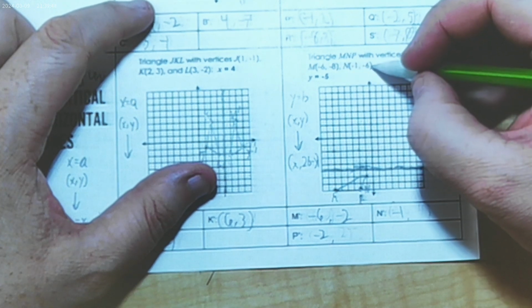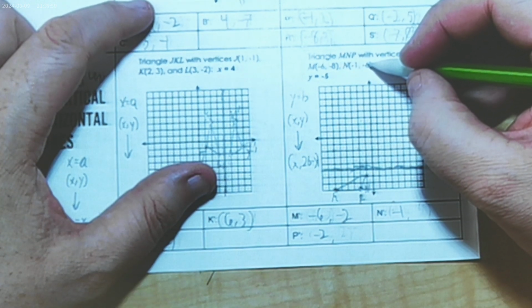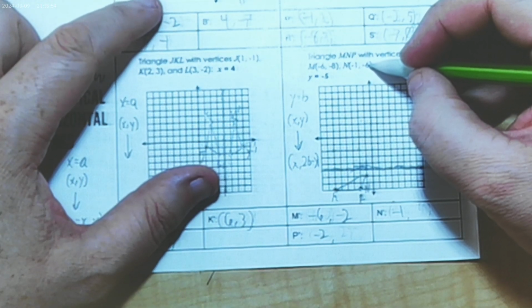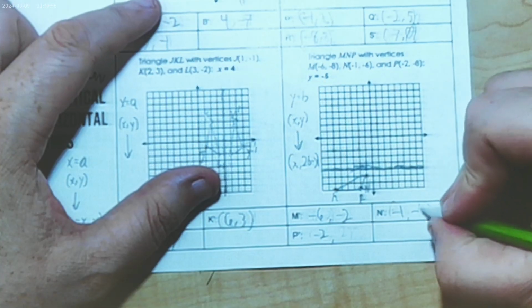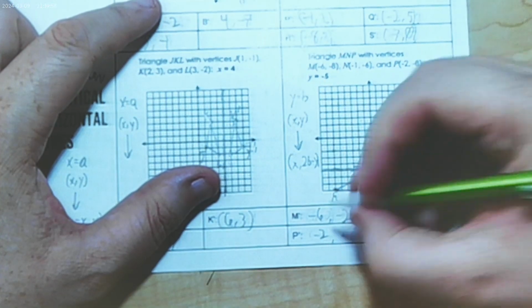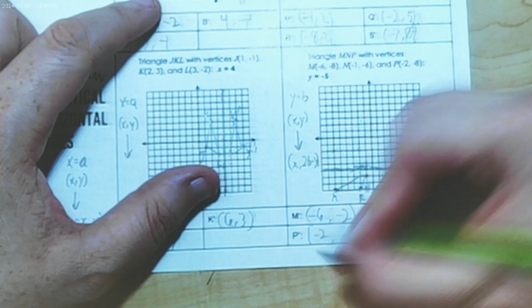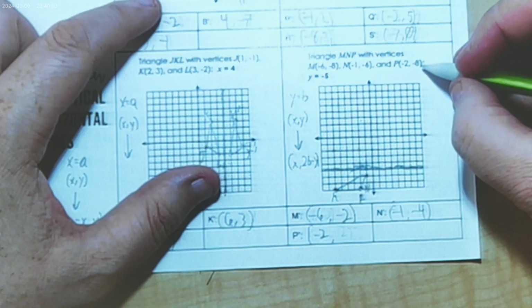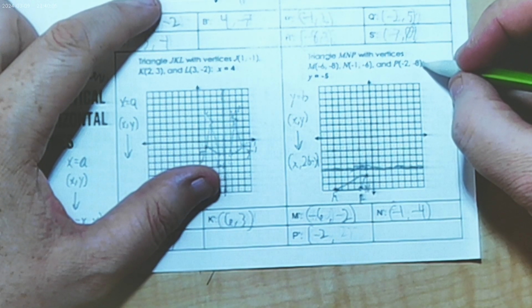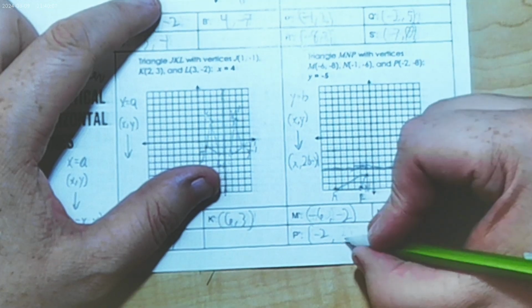Let's see, and there it is. -10 minus -6 is going to be -4. So n is going to be -4. And then p, -10 minus -8 is the same as -10 plus 8, which is -2.